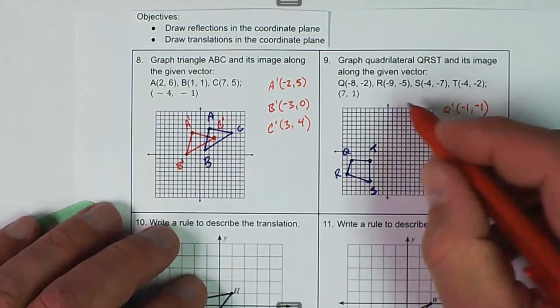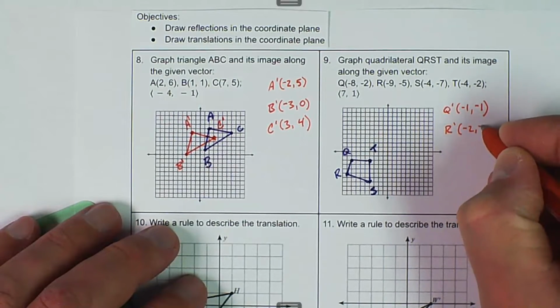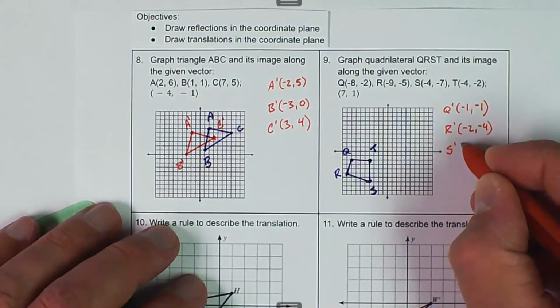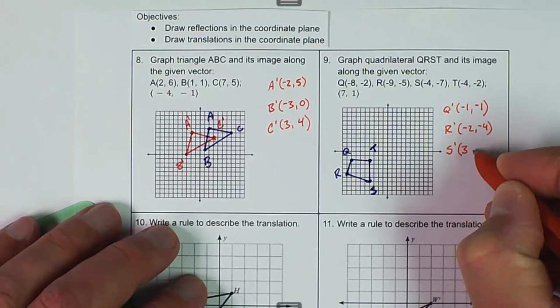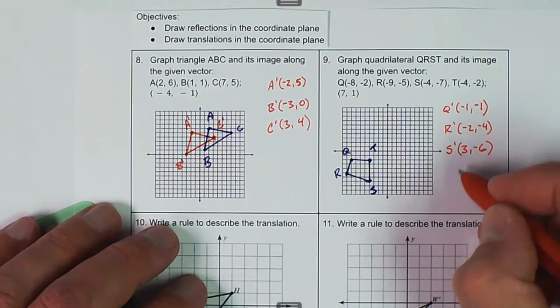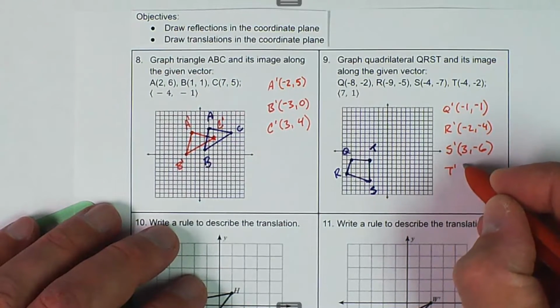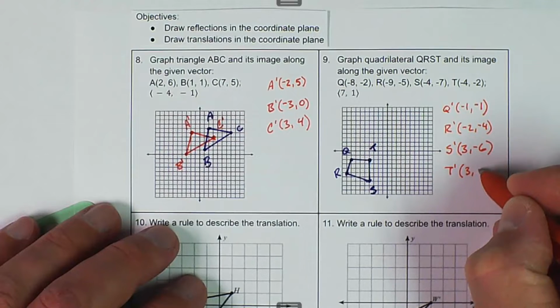R prime becomes negative 2, negative 4. S prime becomes positive 3, negative 6, and T prime becomes positive 3, negative 1.